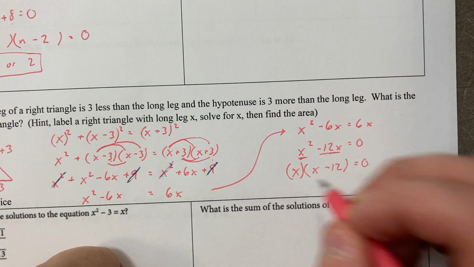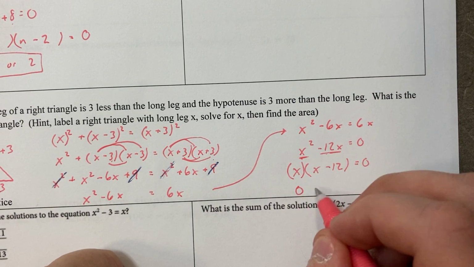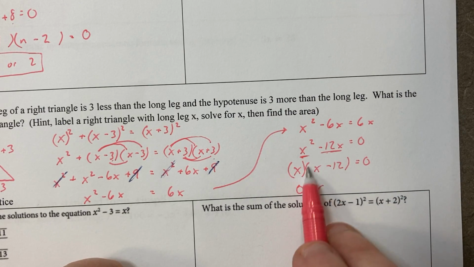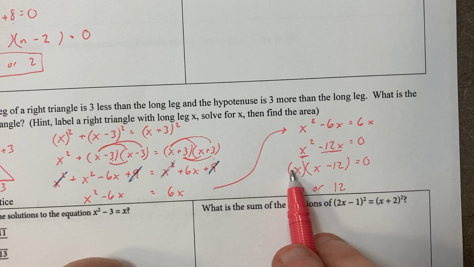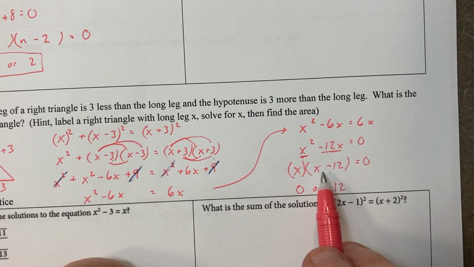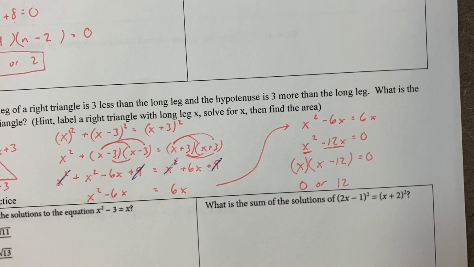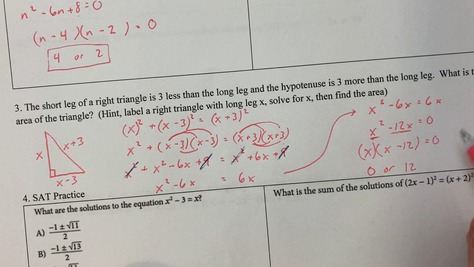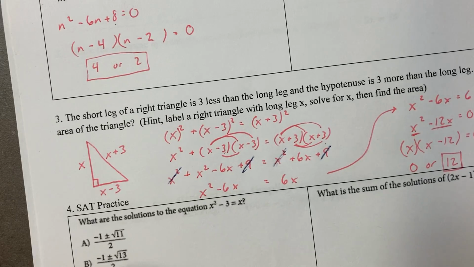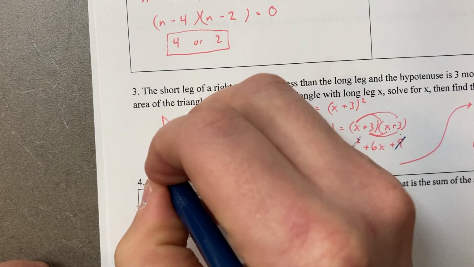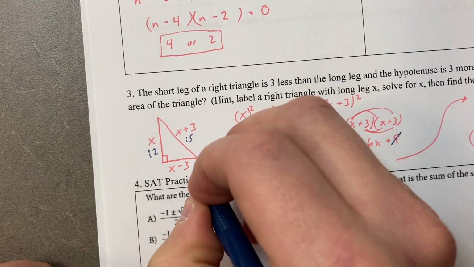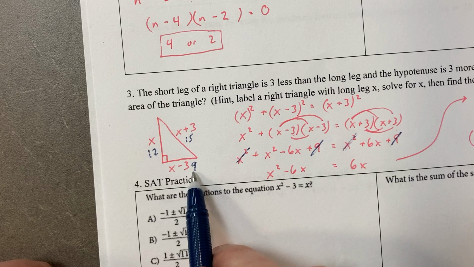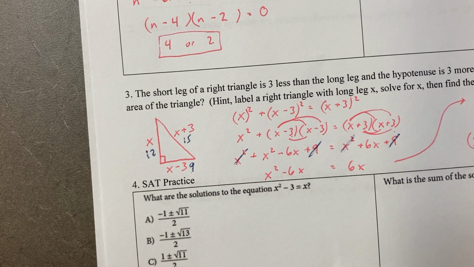So now either x is 0 or x is 12 to make this 0, okay? So either this is 0 or this is 0, and if this is 0, then that's 12. So those are my answers. Obviously 0 won't make sense for side length, so 12 was the answer. And if you put 12 back in, you'll get 12 plus 3, and 12 minus 3. That is a 3, 4, 5 right triangle.